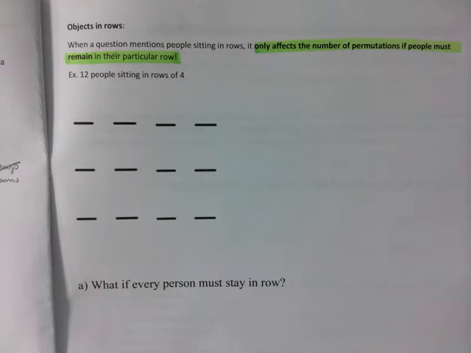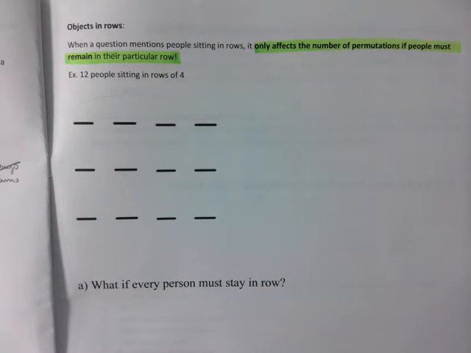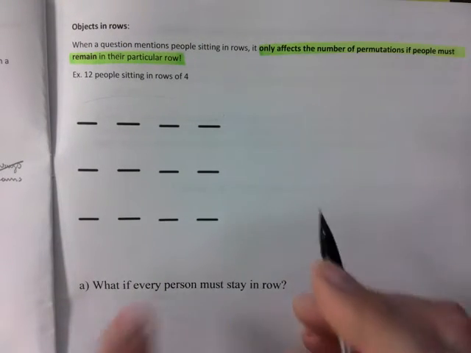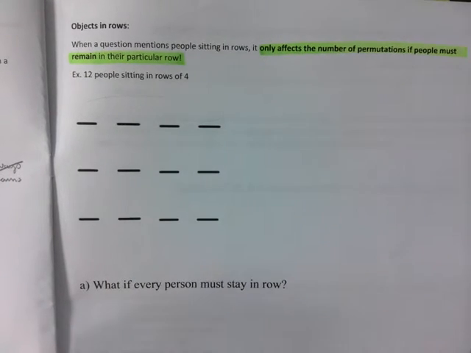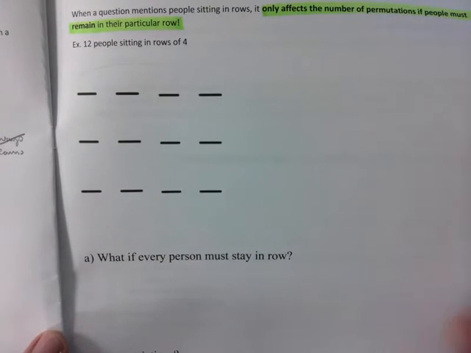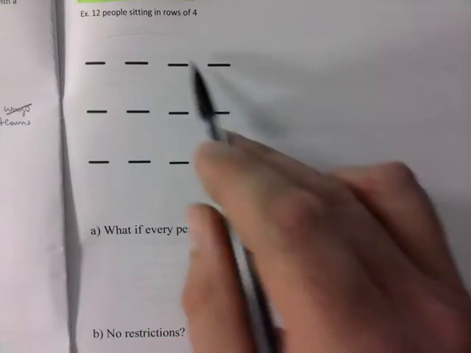If people must, right, like whoever is in this row has to stay in there, then this technically turns into groups. Okay. So watch this. I just use this as a reference here.